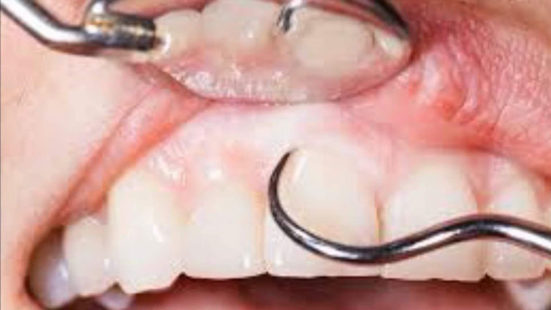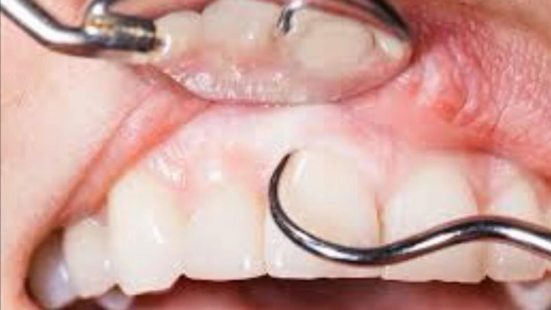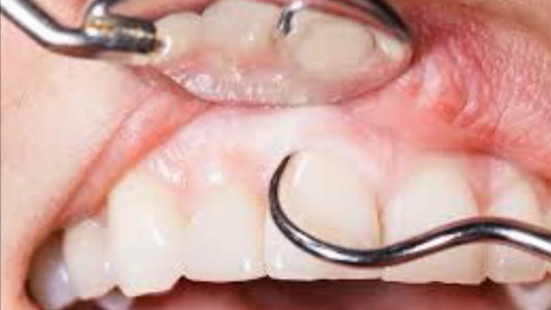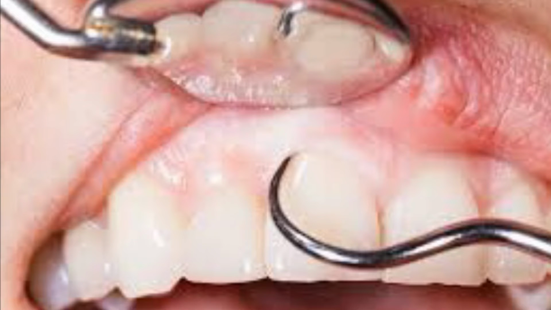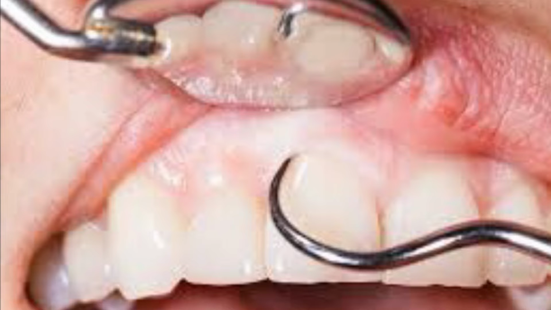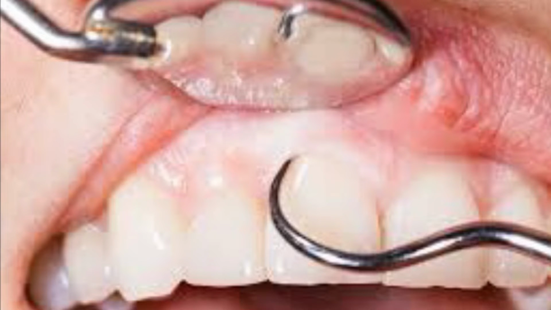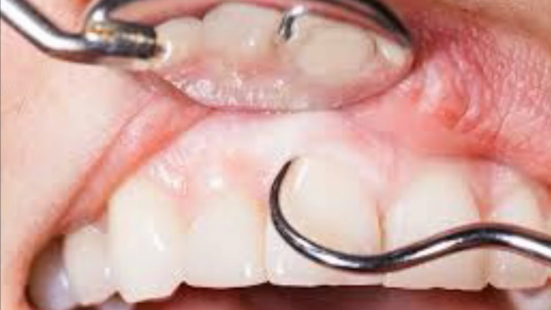Malocclusion is misalignment of teeth and jaws, or more simply, a bad bite. It is a malalignment of teeth and jaws. Malocclusion can cause a number of health and dental problems.